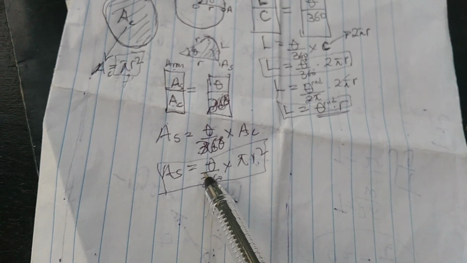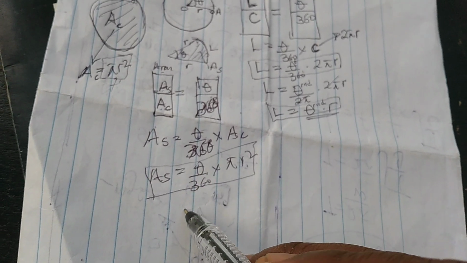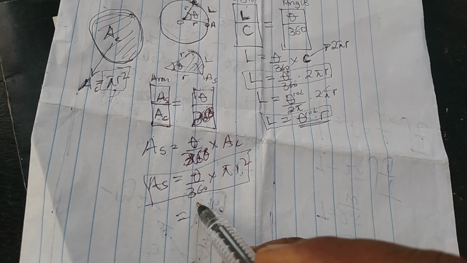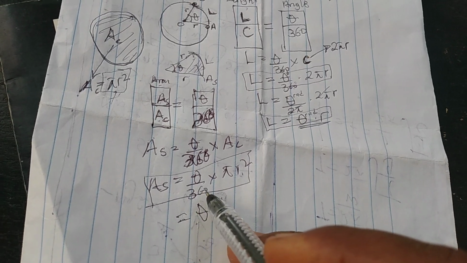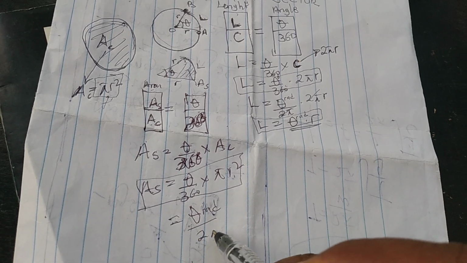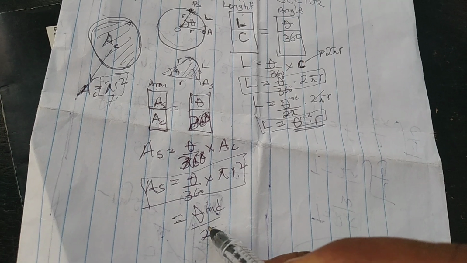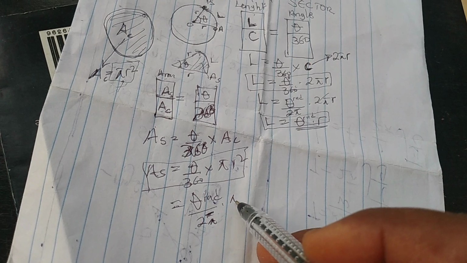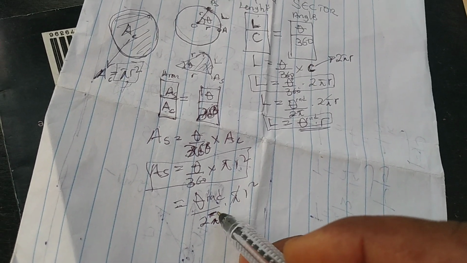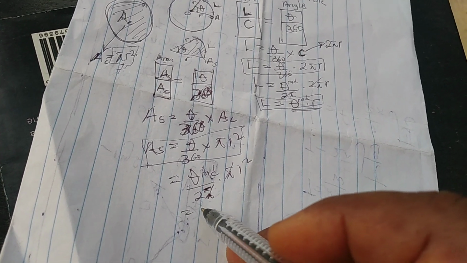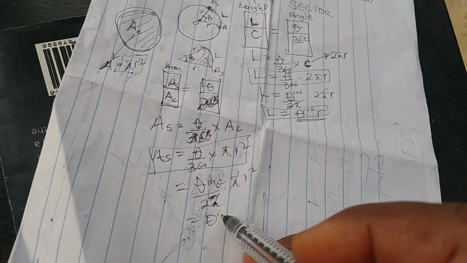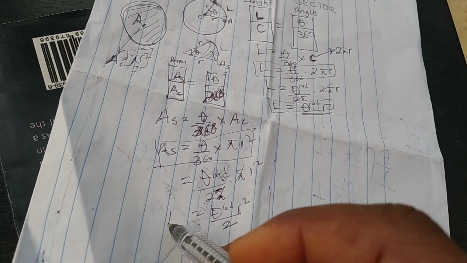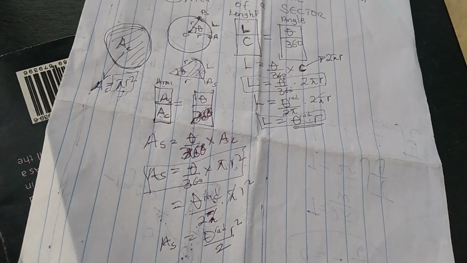Now, if we want to express this area of a sector in radian, instead of having this angle in degree, we are going to have the angle in radian, and 360 degrees is 2 pi in radian. So we say times pi r square. So the pi cancels pi. So we are going to have theta in radian times r square divided by 2. That is the same area of a sector in radian.